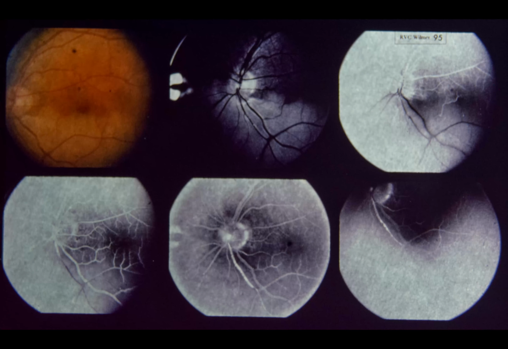Slide 95, quiz slide number 1. This 57-year-old white male noted loss of vision in the left eye. Visual acuity was 20/20 right eye and 20/50 left eye. The left eye had a dense superior altitudinal hemianopia. Upper left is a color photograph of the left macula, and upper center is a photograph of the left disc taken with red-free light. Upper right is a photograph 18 seconds after dye injection, lower left 30 seconds after injection, lower center 5 minutes after injection, lower right 30 minutes after injection.